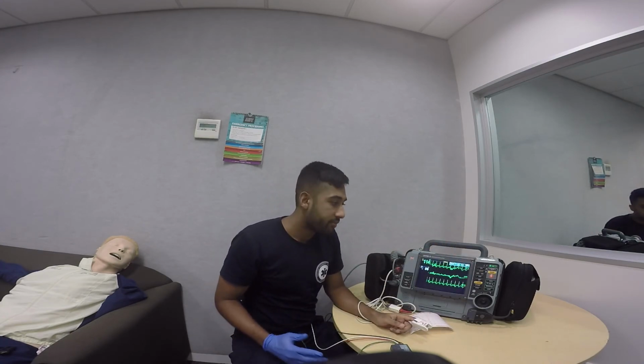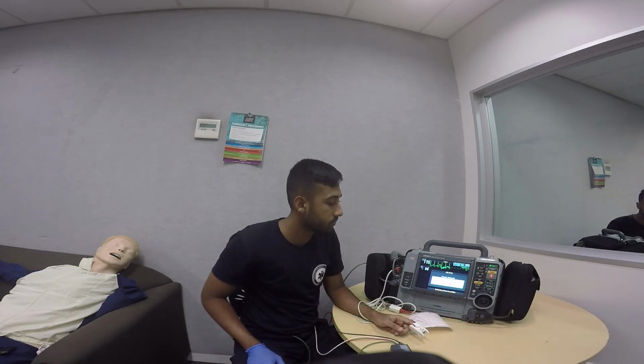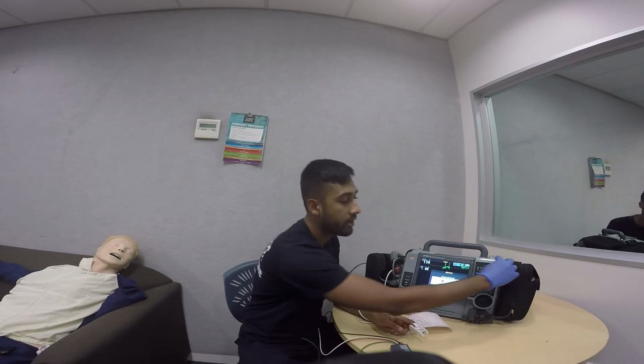To change the LifePack back into AED mode, we just have to hit analyze, connect electrode, and to turn it off, we just hold down the home button.